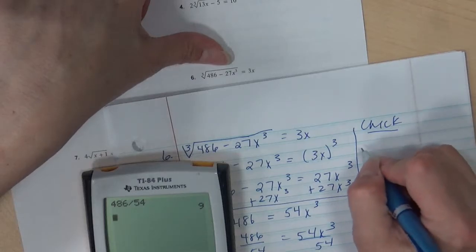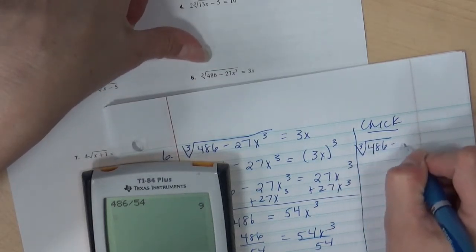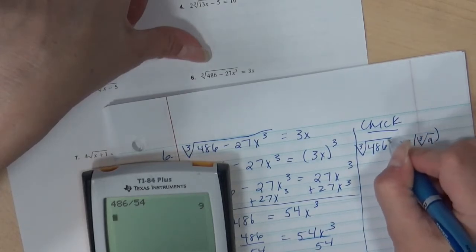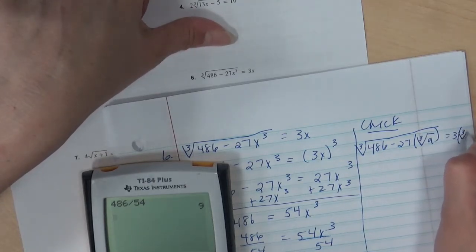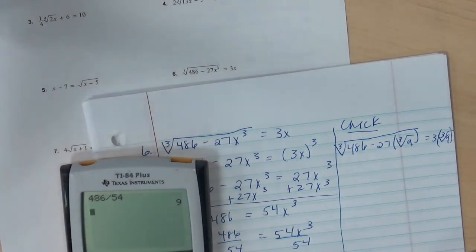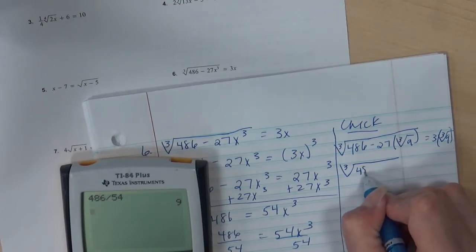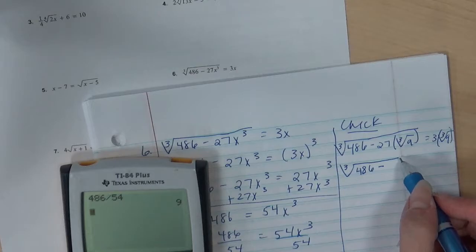So we'll have cube root of 486 minus 27 times cube root 9, all under the radical, equals 3 times cube root 9. So I've got the cube root of 486 minus 27 times the cube root of 9.